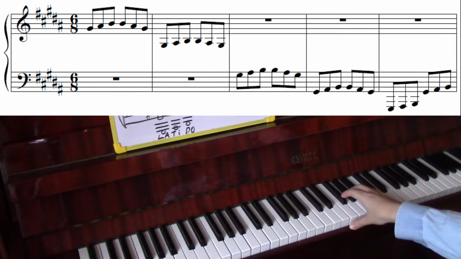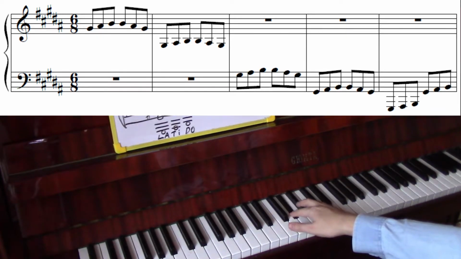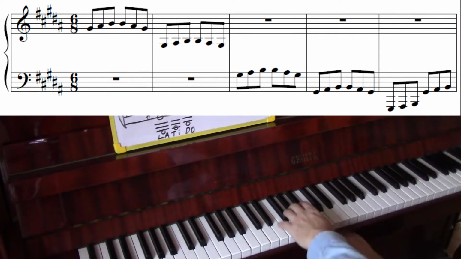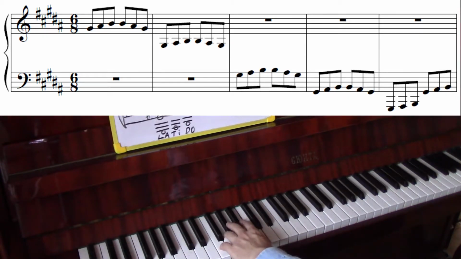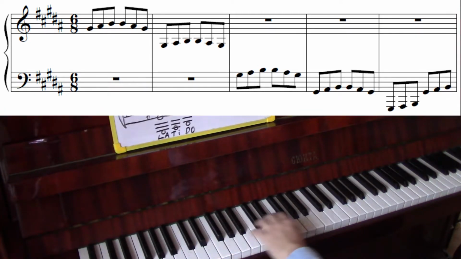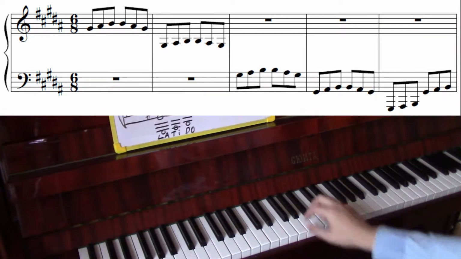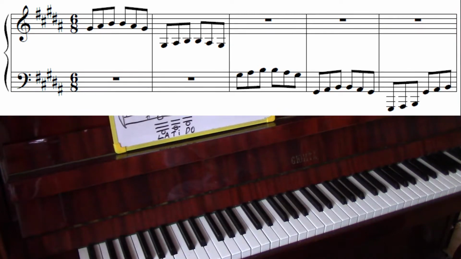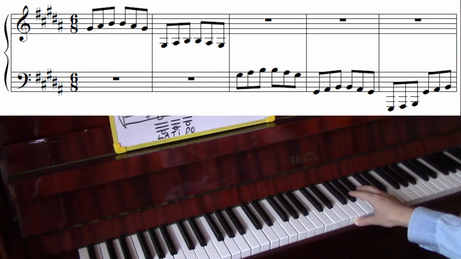But the notes are a repeated pattern for 4 measures: la ti do do ti la, la ti do do ti la, la ti do do ti la, la ti do do ti la, la ti do, la ti do, la ti do do. Okay, that would be the next line. But that's basically what it is. A repeated pattern with just the last measure being a little bit different.